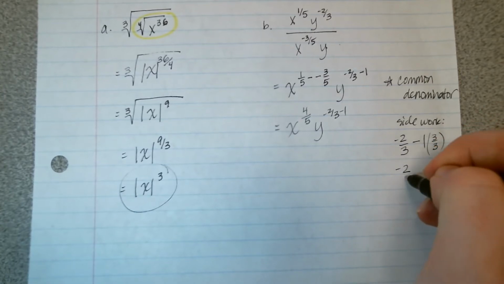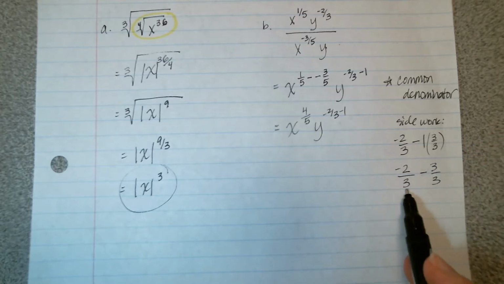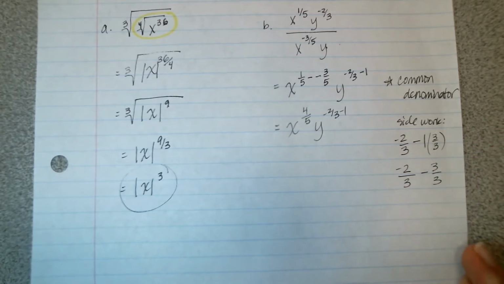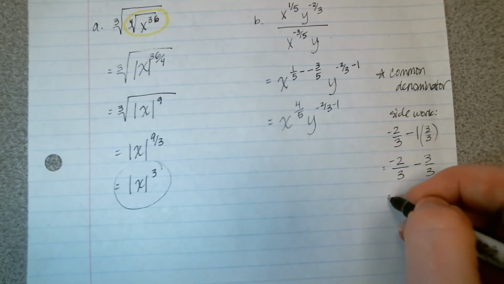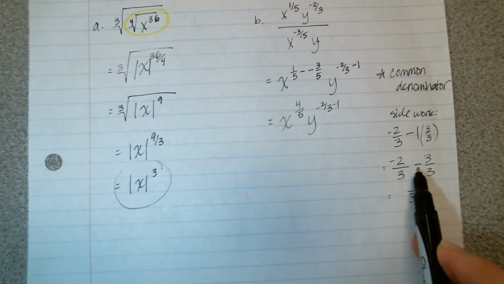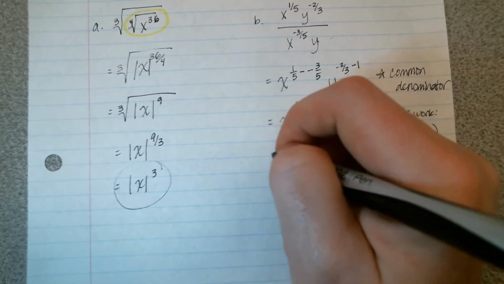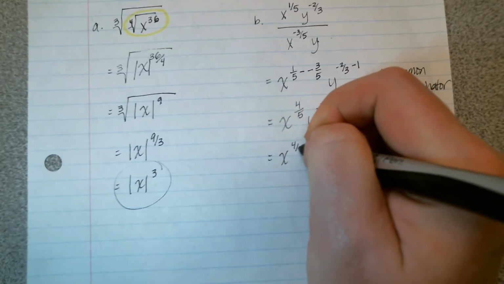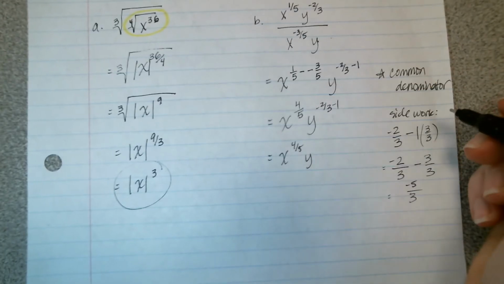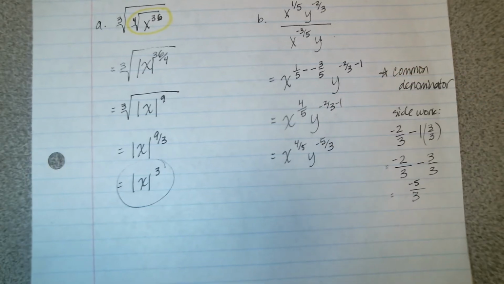I get negative 2 over 3 minus 3 over 3, and now I can actually combine these together. Again, common denominator stays. Negative 2 minus 3 is a negative 5. Okay, so we'll have x to the 4/5 and y to the negative 5 over 3.